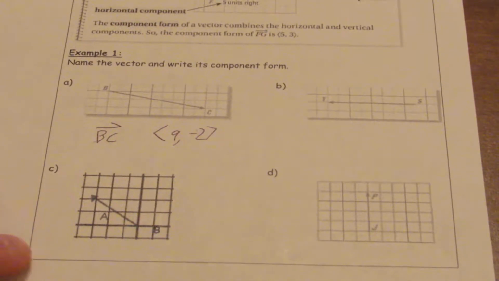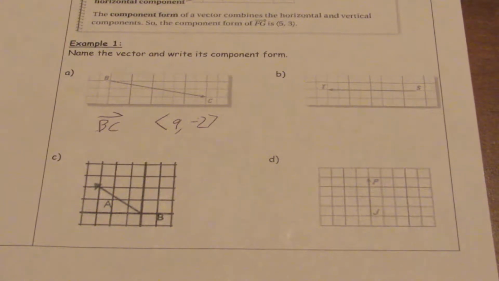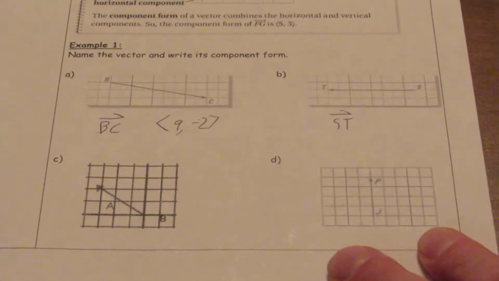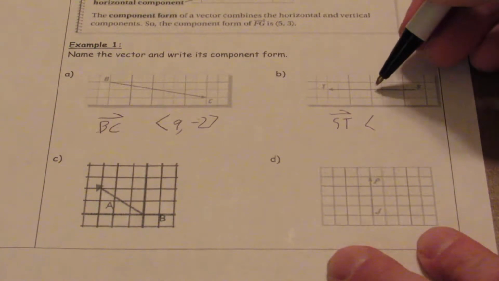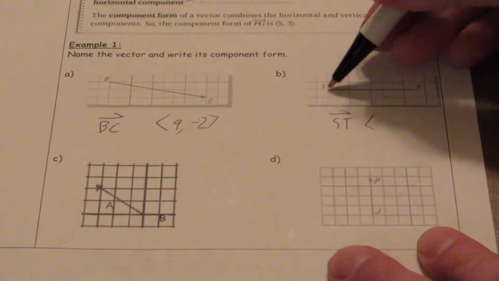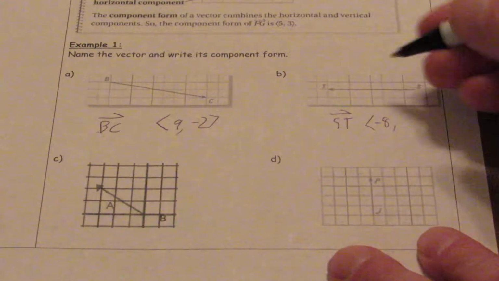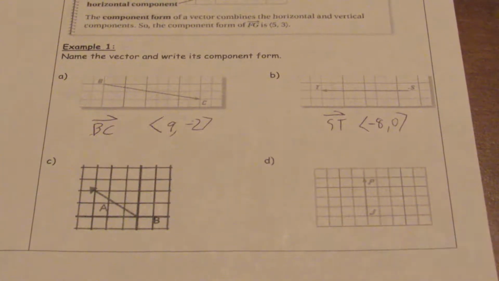For B, we have ST as the name of my vector. All right, come over 1, 2, 3, 4, 5, 6, 7, 8. Okay, and going to the left, so that's -8. We don't go up or down at all. So -8, 0.